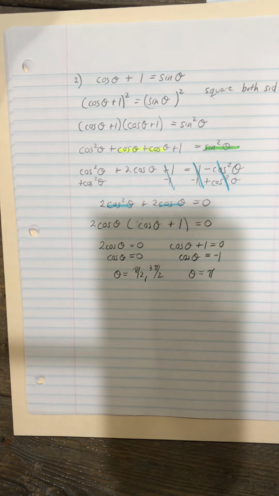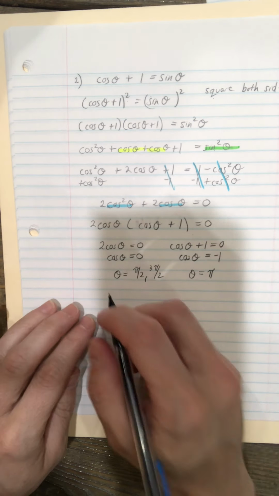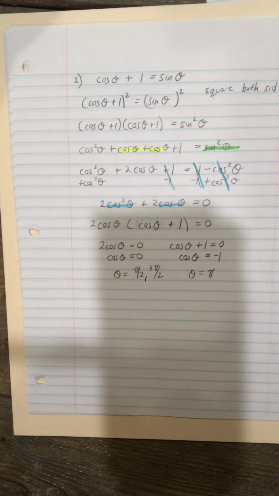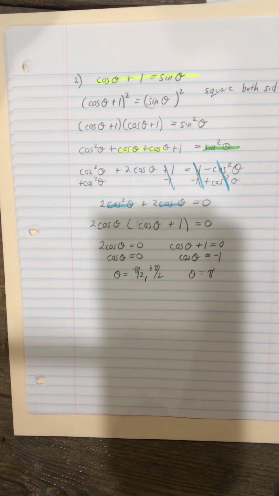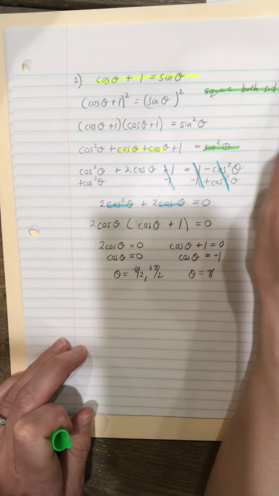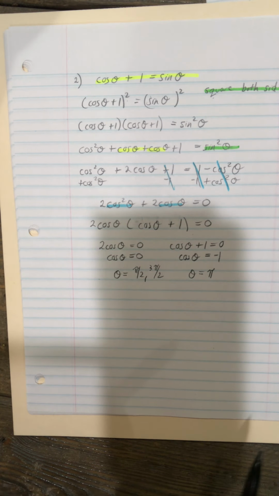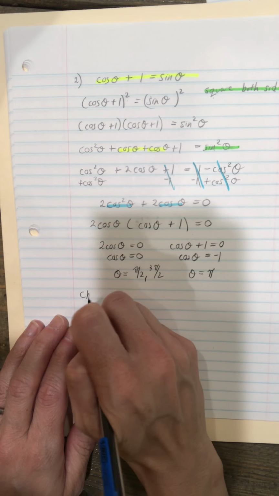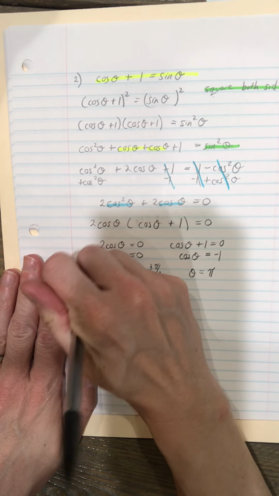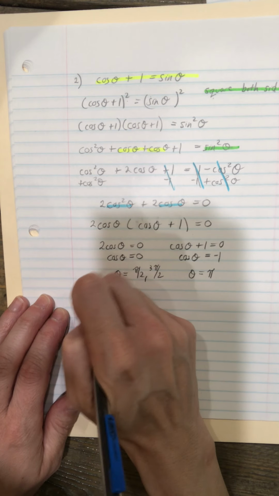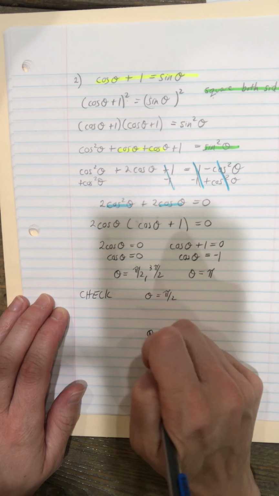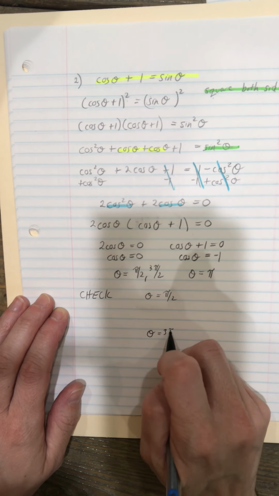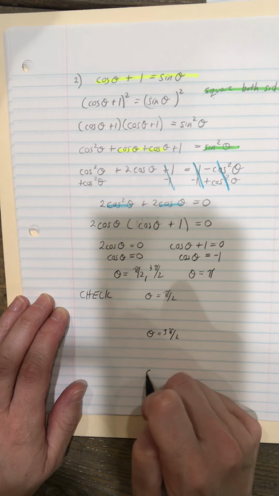All right, now we said we have to check everything, so let's check everything. Now, when you check, again, I want to emphasize you must go back to the original. We must go back to the original, and we check when we square both sides. Anytime we squared both sides, we have to check. So I'm checking all 3 thetas that I solved for. I have to check pi over 2, I have to check 3 pi over 2, and I have to check pi.